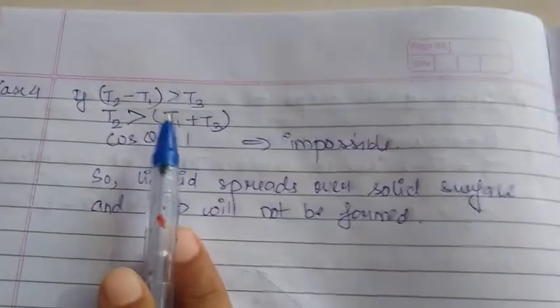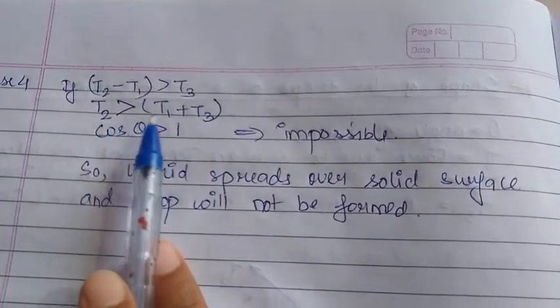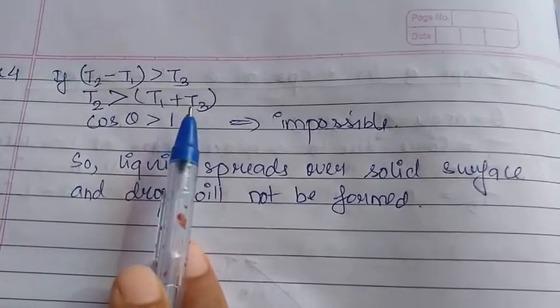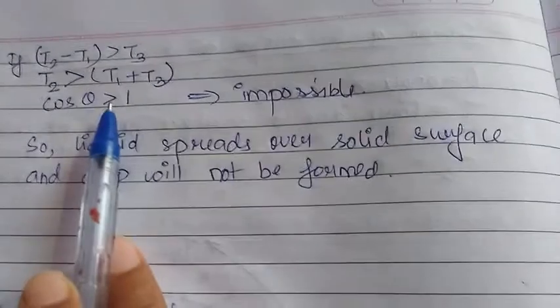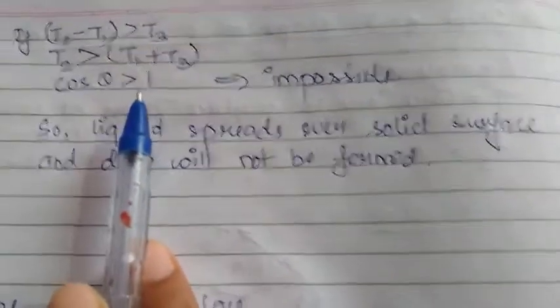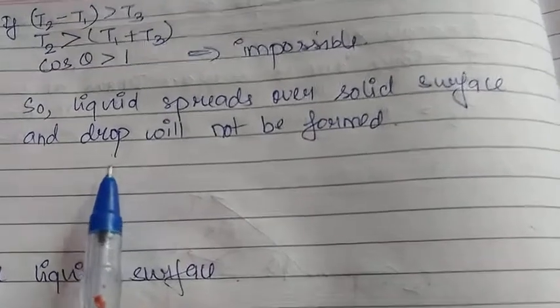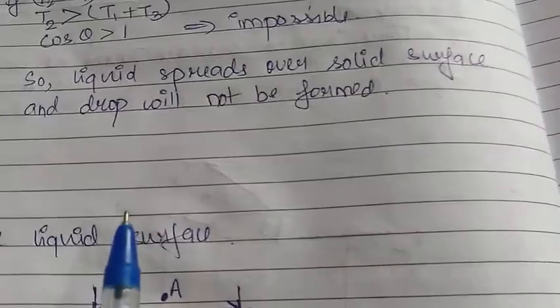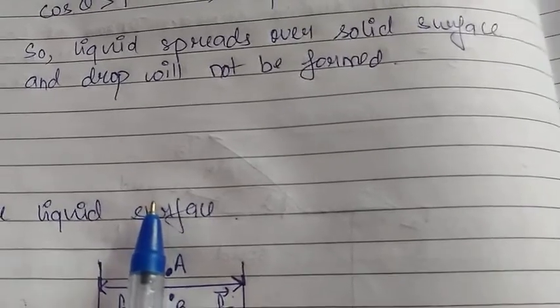Then the fourth case is if T2 minus T1 is greater than T3, in such cases T2 will be greater than T1 plus T3 and cos theta will be greater than 1, which is actually impossible because the largest value of cos theta is 1. So in such cases the liquid spreads over the solid surface and the liquid drop is not formed. So this is about the shape of a liquid drop on a solid surface.